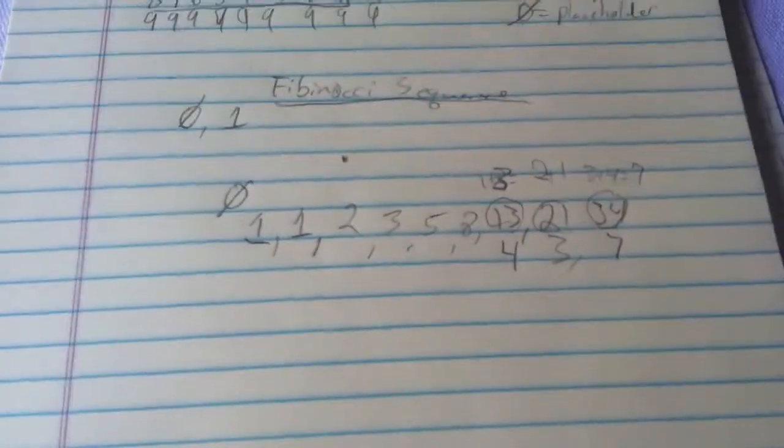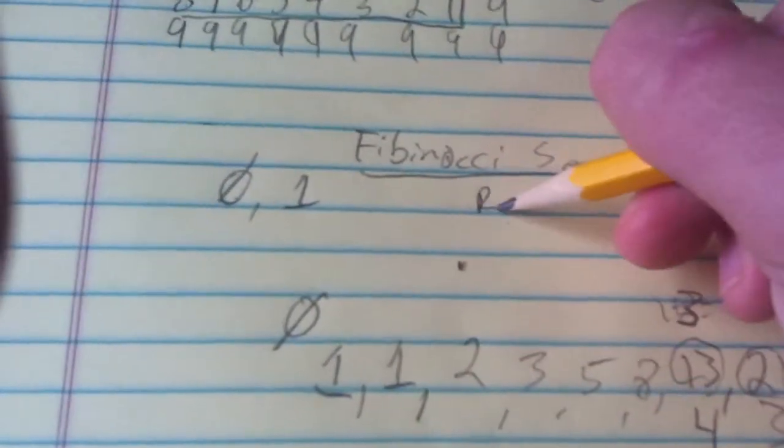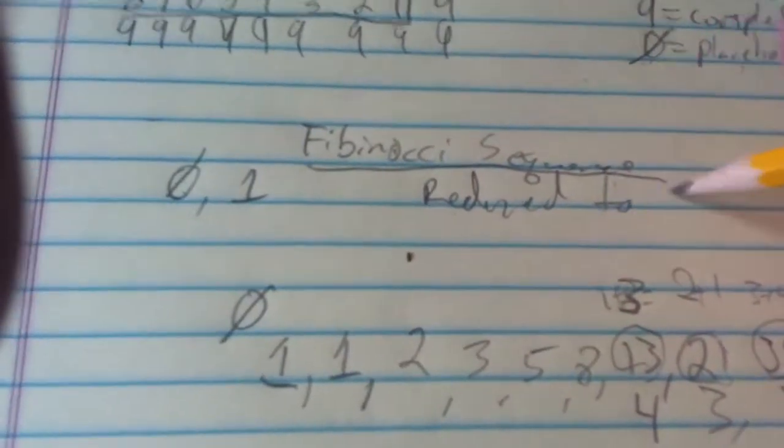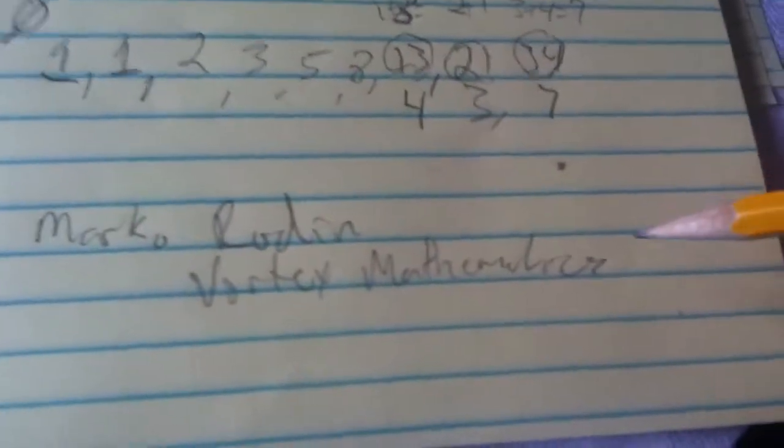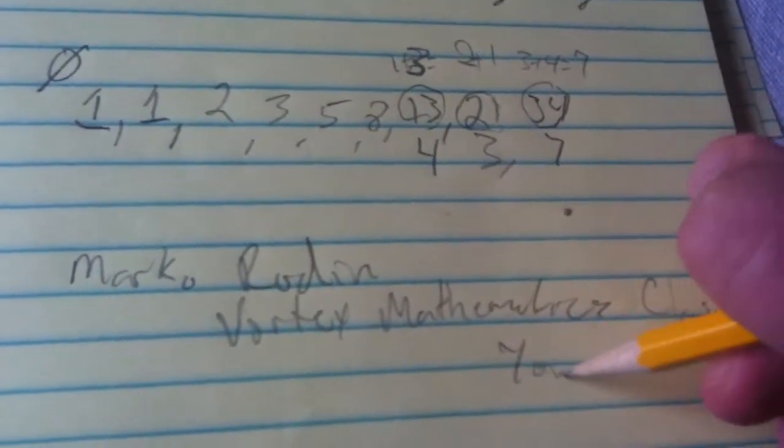So the sequence I'm going to be doing will be the Fibonacci sequence reduced to single digit. If you'd like more information on reducing to single digit, you can check out part 1, part 2, or you could even check out Marco Rodin's Vortex mathematics class on YouTube.